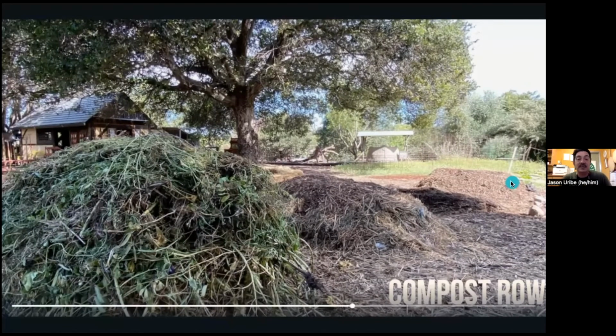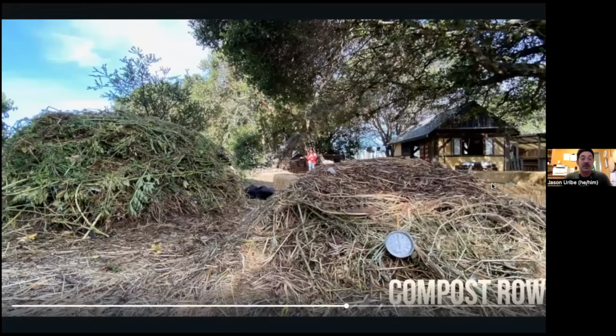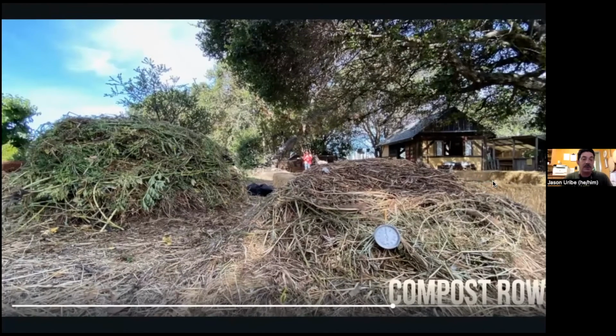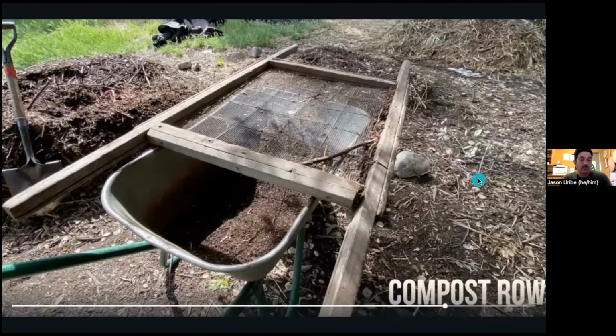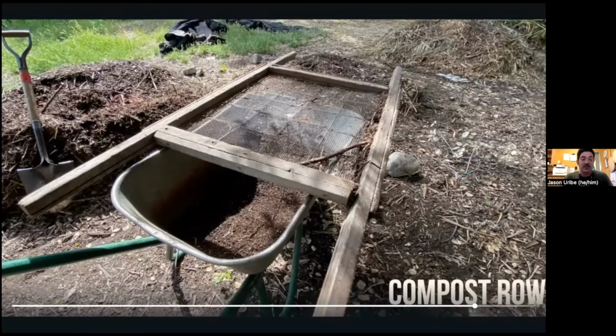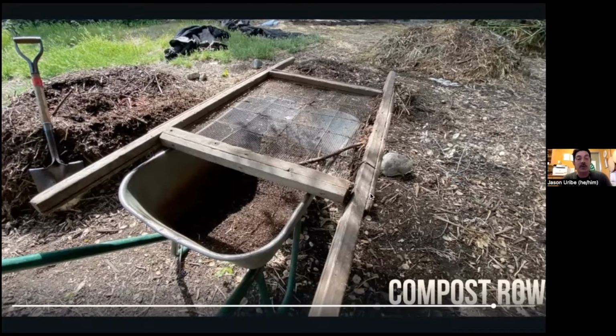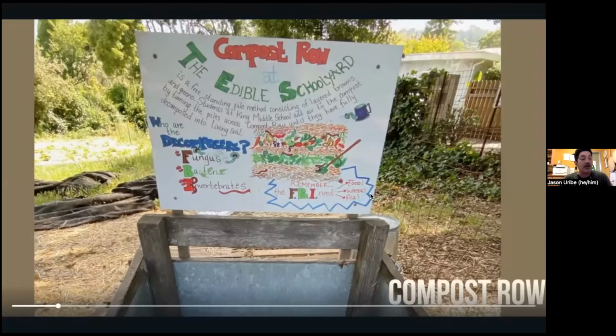Finally, let's identify the pile that is the oldest, the one that looks more like soil. Grab a wheelbarrow and the compost sifter so we can extract the final product, black gold. What do we do with this enriched soil? What do you wonder about Compost Row and how it works?